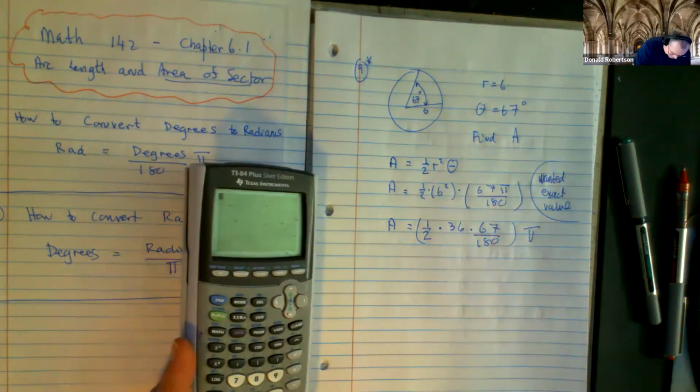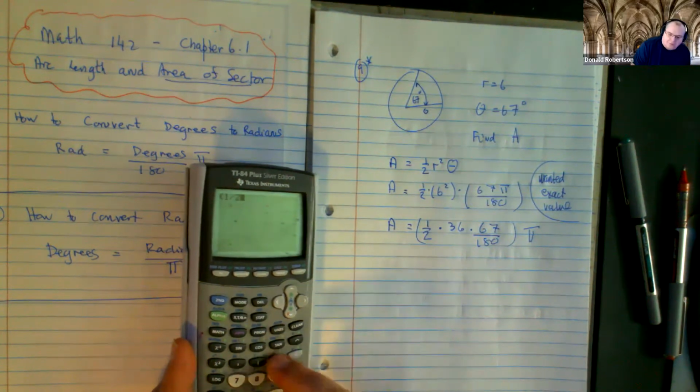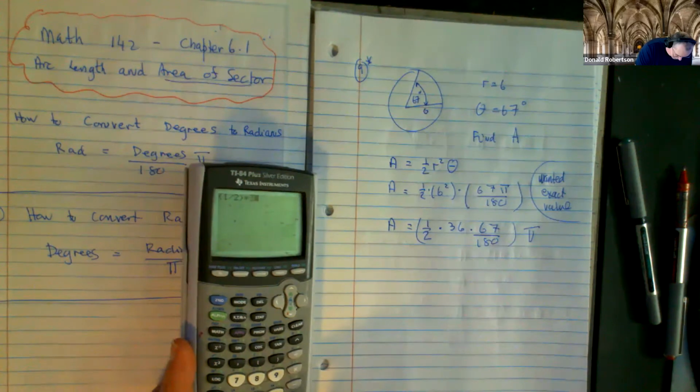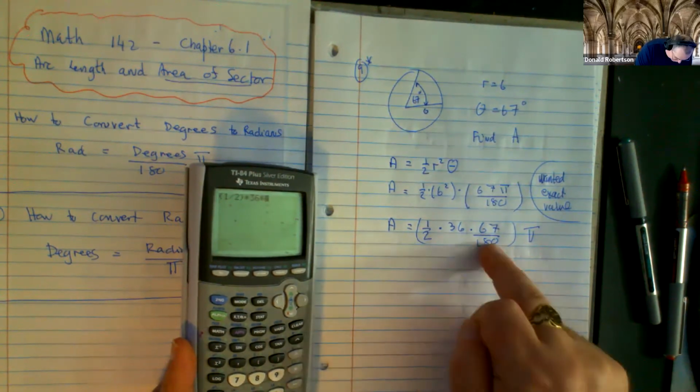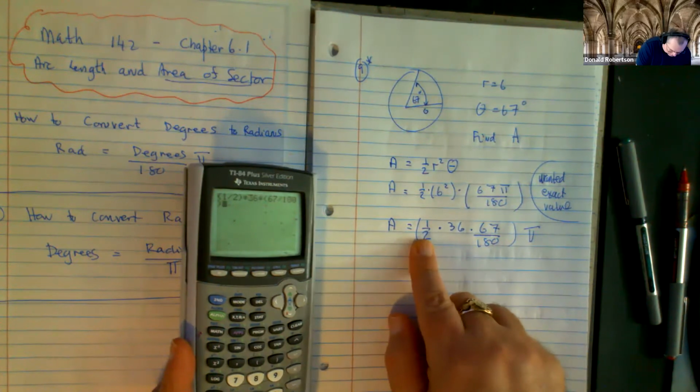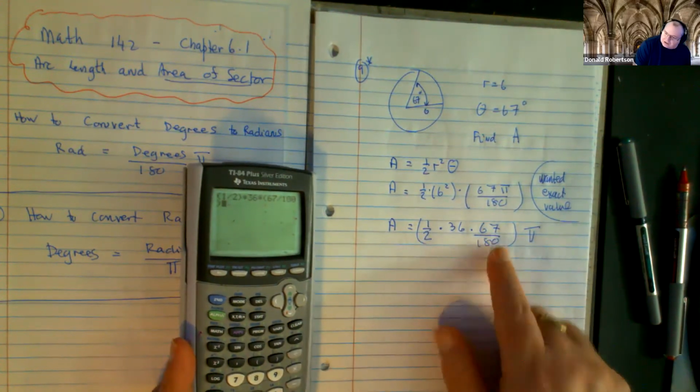Okay. Not sure whether I need a half with a bracket in it, but I'm doing it anyway. I'm then going to do times 36, then times 67 over 180, and I'm playing safe and putting a bracket around it. So basically I did a half times 36 times this.